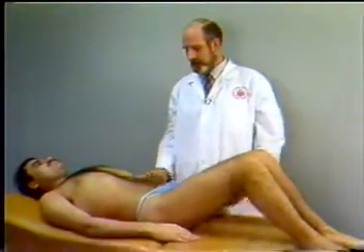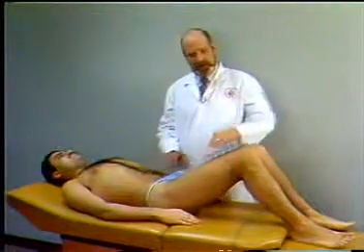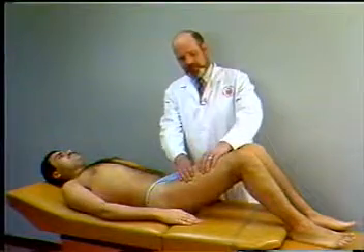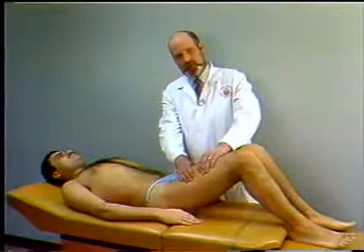This completes the detailed examination of the adult hip, but remember that related areas such as the lumbar spine, abdomen, knee, and thigh must be included in the examination of the hip.